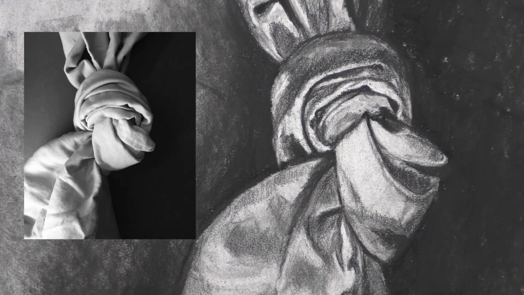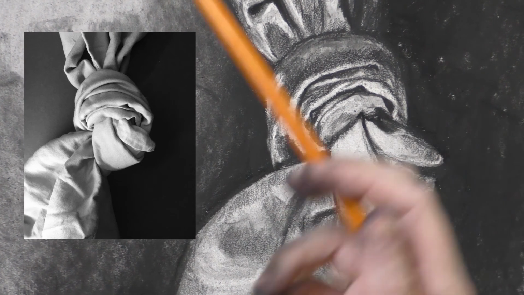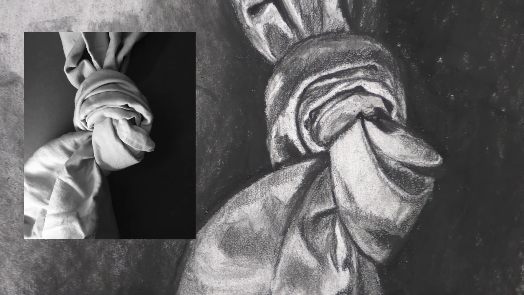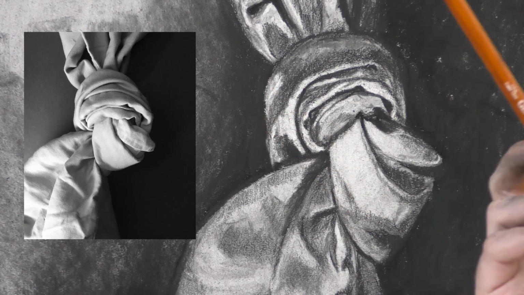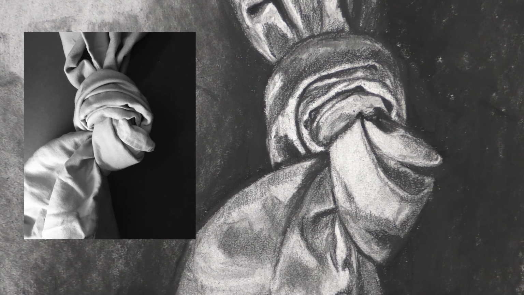I think you can kind of tell that I can keep working on this for a very long time. And the image that you're seeing here is not what I'm seeing. I'm looking at the actual object. So I'm taking a picture afterwards and putting it next to here so you can see that. But obviously my drawing isn't exactly what it looks like, but that's what we're doing as artists, is that we're interpreting it on our own.